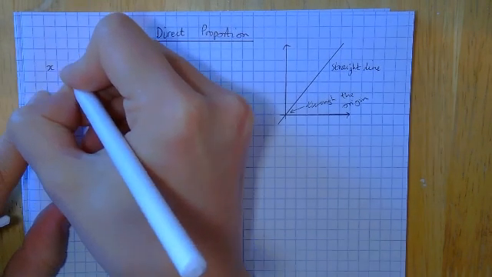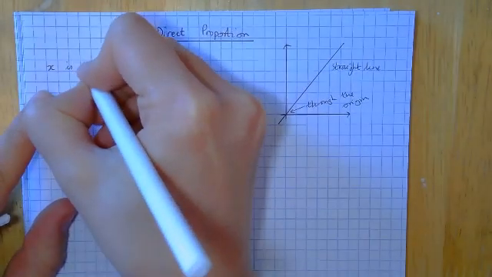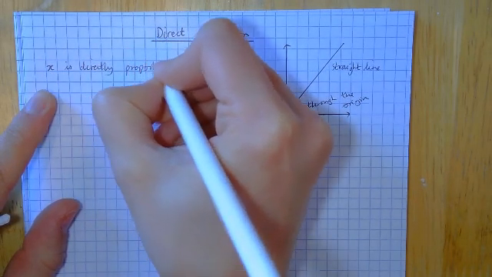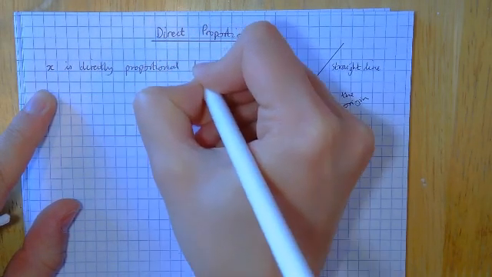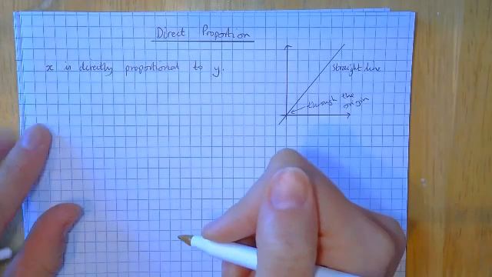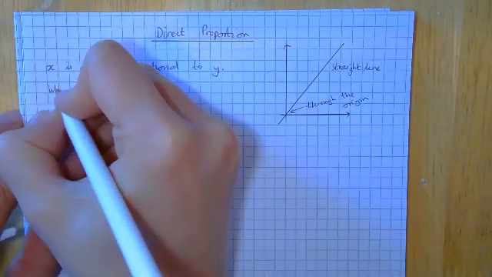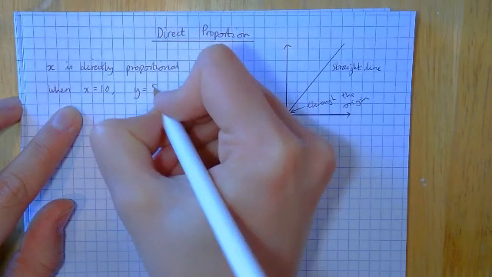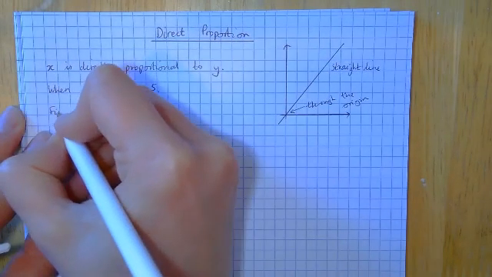So let us say that x is directly proportional to y. When x is 10, y is 5.